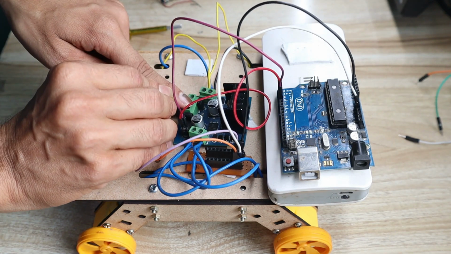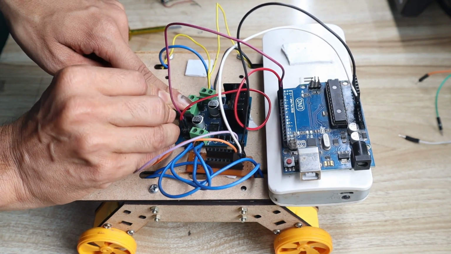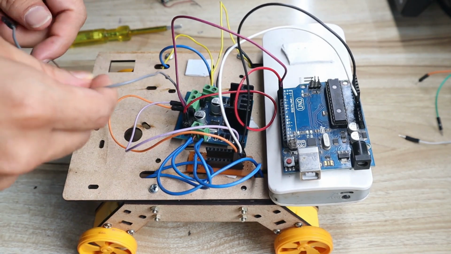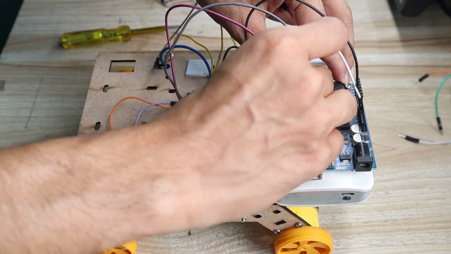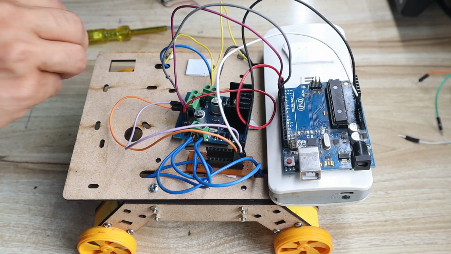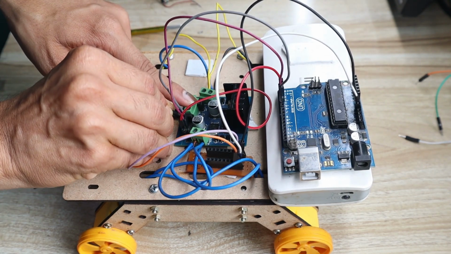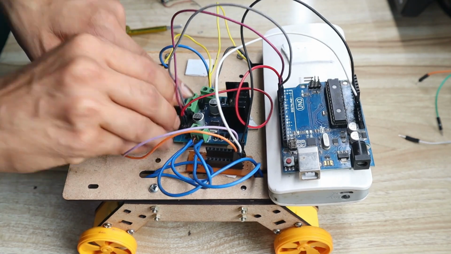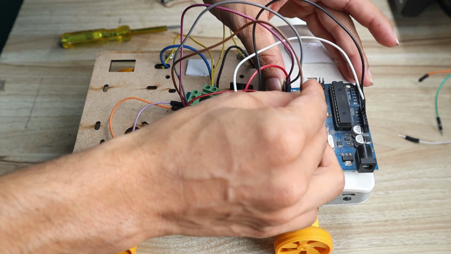Then IN2 should be connected to Arduino pin 6. Then IN1 should be connected to pin 7.